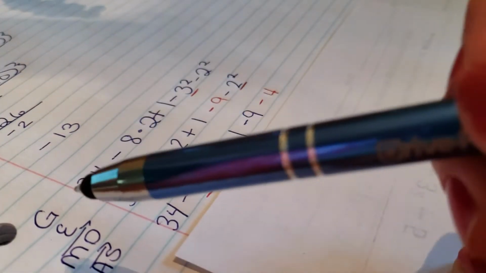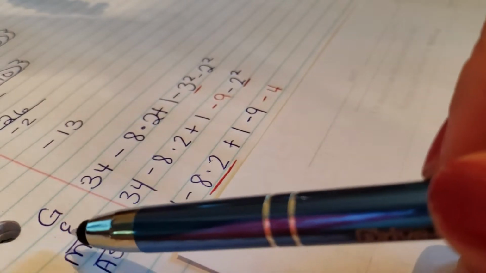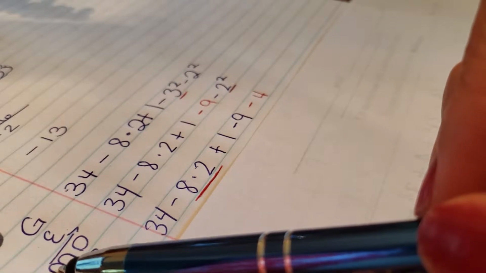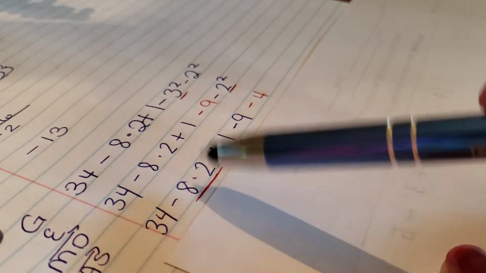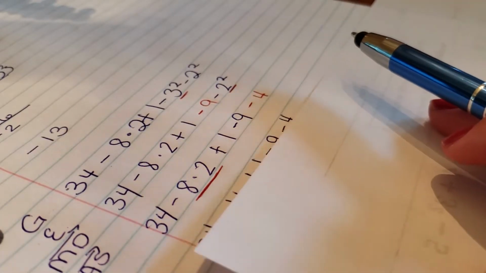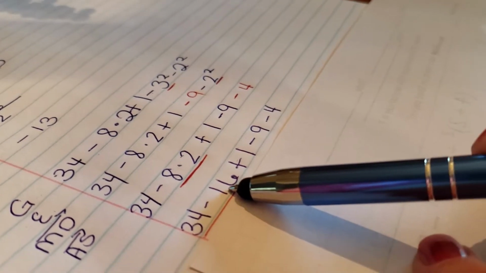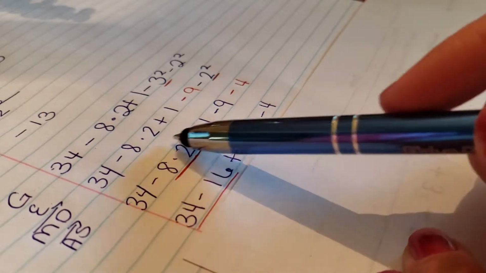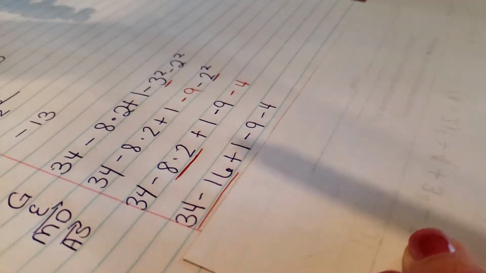When I look at my order of operations, there's no more grouping, there's no more exponents. Multiplication and division, whichever one comes first, left to right. I have 8 times 2. I've underlined it. 8 times 2 is 16. I then rewrite everything: 34 minus the 16 plus 1 minus 9 minus 4.